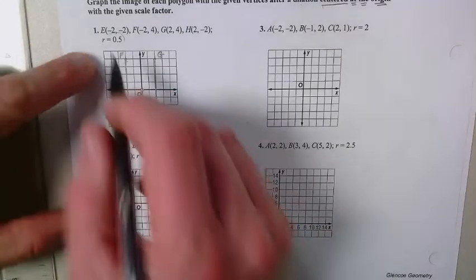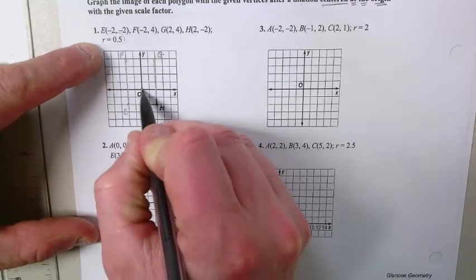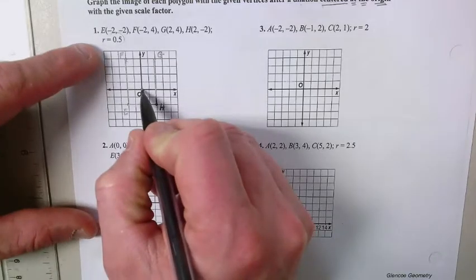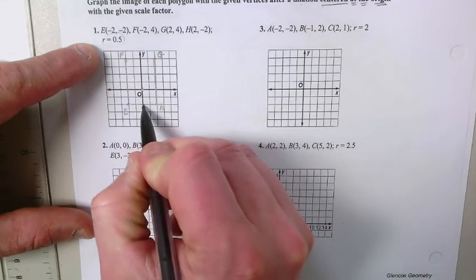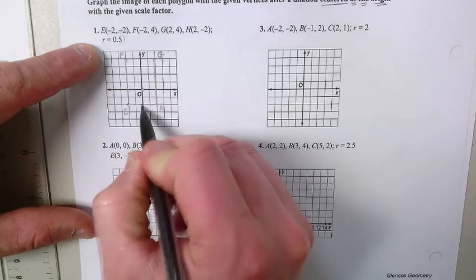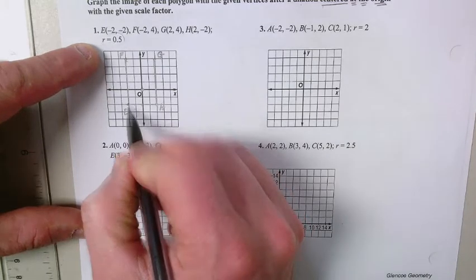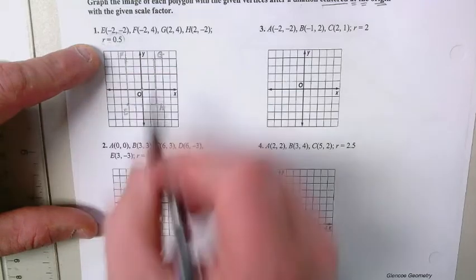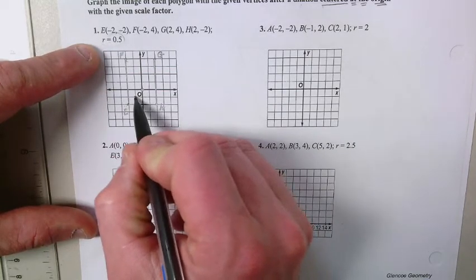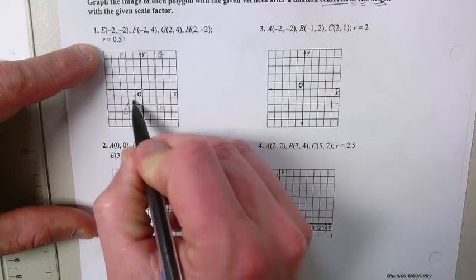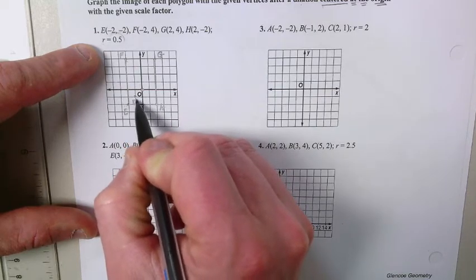So here's how I work this out. I'm going to start at my center of dilation, and I'm going to do the rise and run to one of these points. So the rise would be down 2, left 2. So 2, 2, okay? Now, if it's half of that distance, instead of going 2, 2, I'm going to go half, 1, 1. And that point right there is going to be E prime, okay?